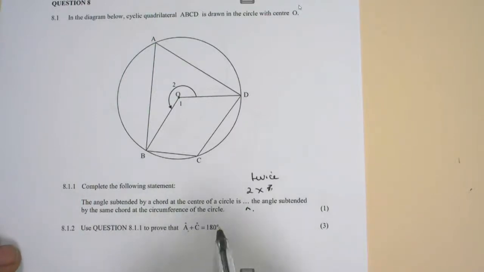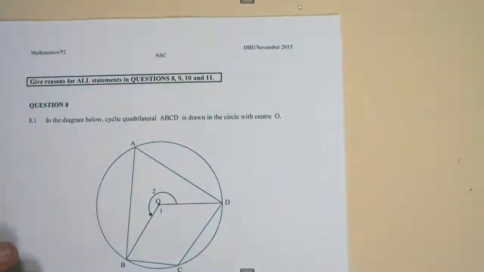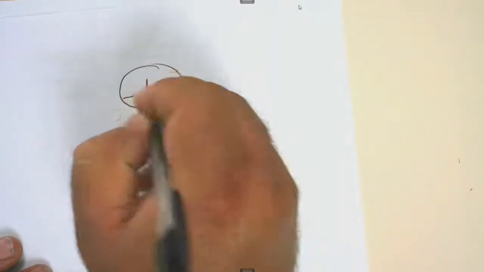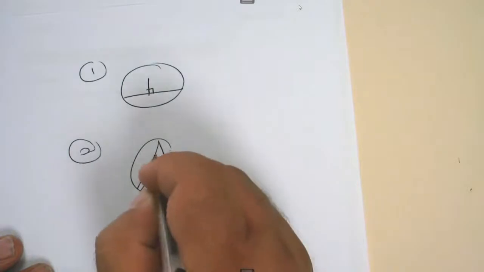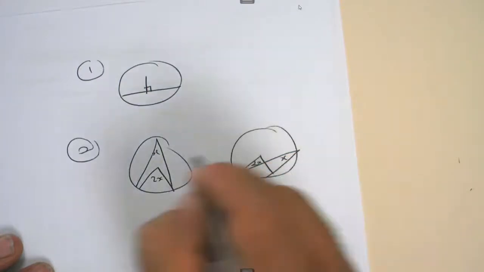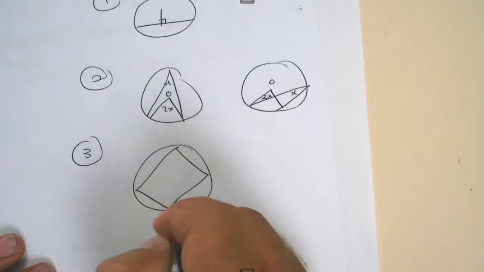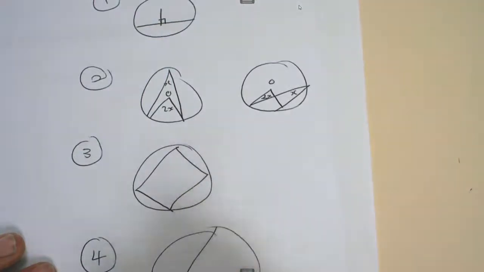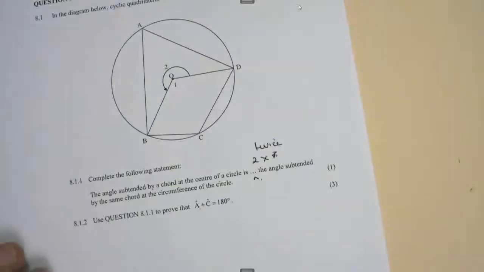Now, just a quick reminder, there are 4 proofs that you need to study. You need to prove the following. If a line is drawn from the center of the circle perpendicular to the chord, it will bisect the chord. The angle at the center of the circle is twice the angle at the circumference of the circle if it's subtended by the same arc. Or you've got to prove that opposite angles of a cyclic quadrilateral are supplementary, or that the angle between the tangent and the chord is equal to the angle in the alternate segment. So those are the proofs of the theorems that you need to study for in grade 11.